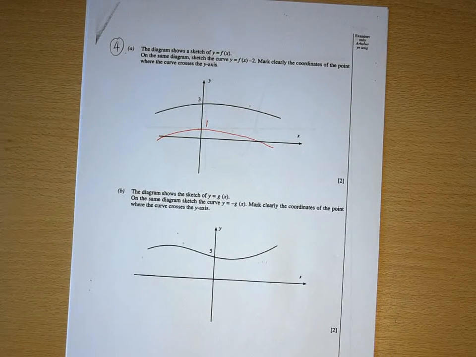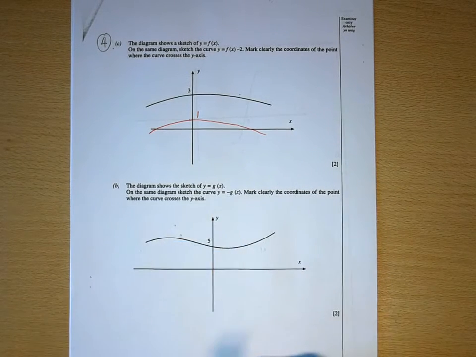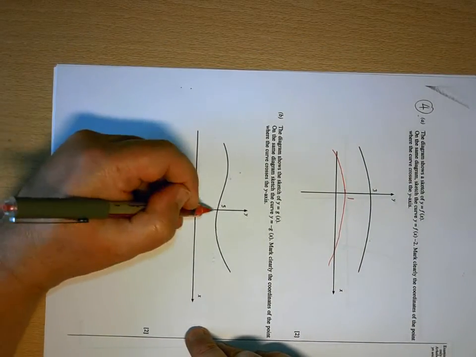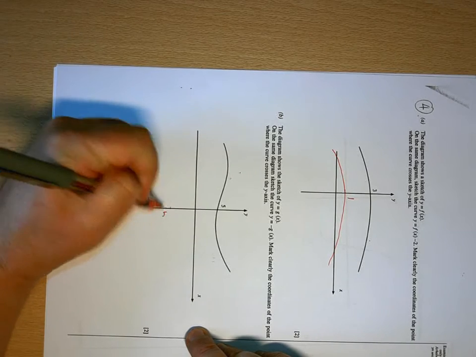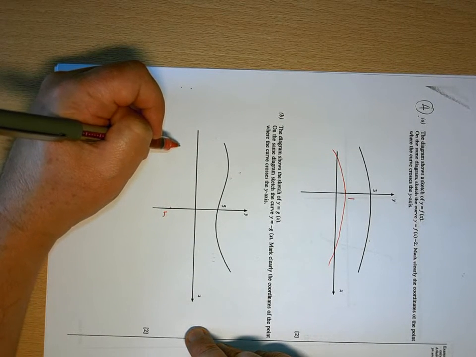Diagram shows the sketch of y equals g(x). On the same diagram, sketch the curve of y equals minus g(x). So that's the reflection. The output, the coordinates of the output become negative. So we want to make sure that we have this reflection.